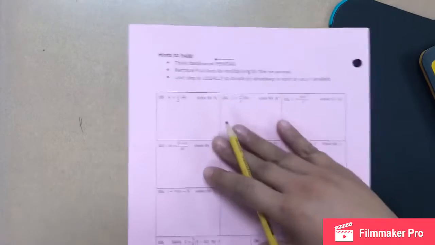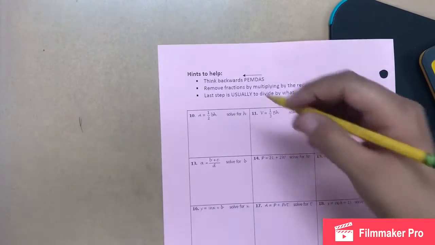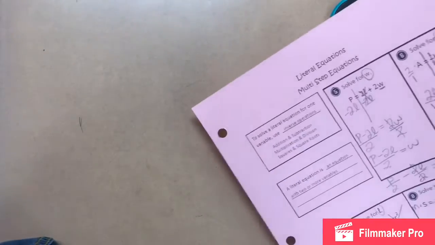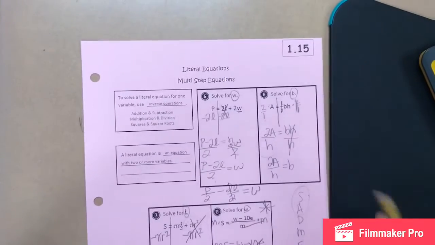And let's get started. So on the back, number 10, they want me to solve for h. I think we would have literally done this at the front. So refer back to number 6. We're going to skip number 10.